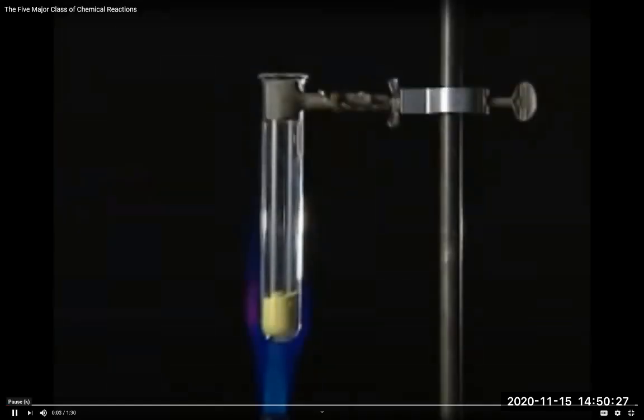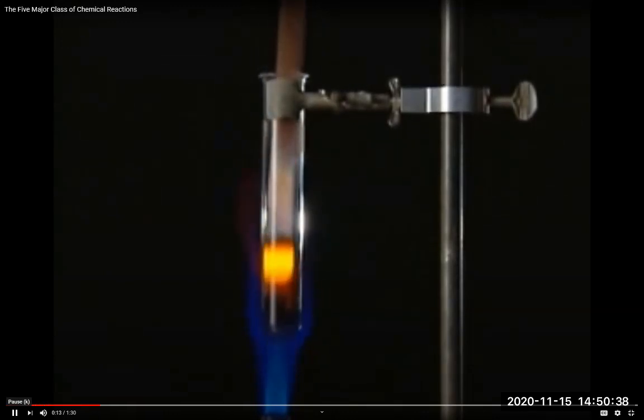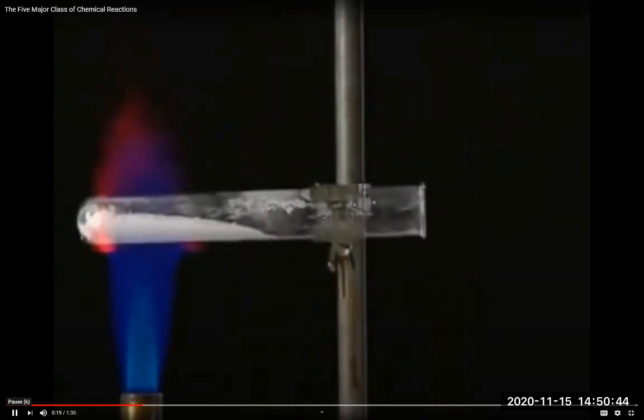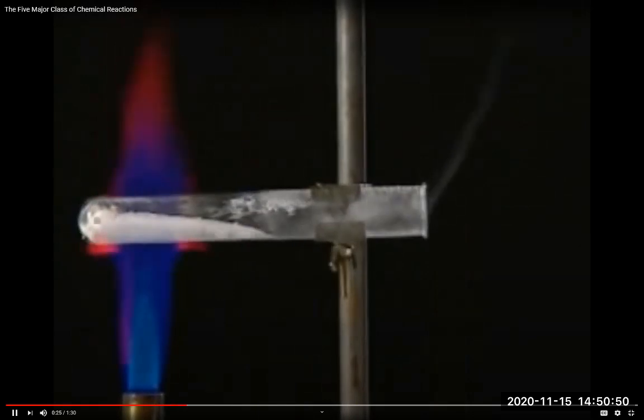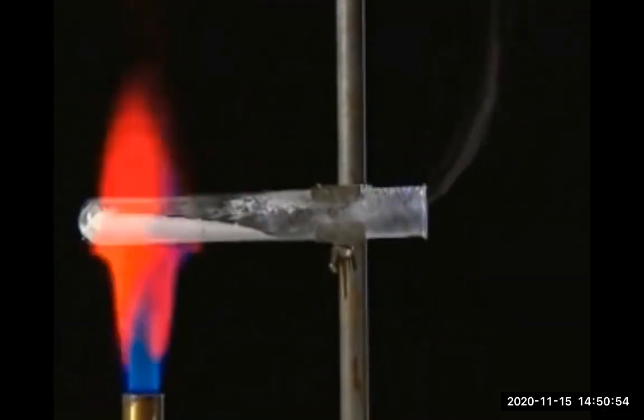There are 5 major classes of chemical reactions. A synthesis reaction occurs when 2 or more substances combine to form a single product. When copper is placed in hot sulfur vapors, copper 2 sulfide is produced. In a decomposition reaction, a compound breaks down into 2 or more simpler substances. When calcium hydroxide is heated, calcium oxide and water vapor are produced.